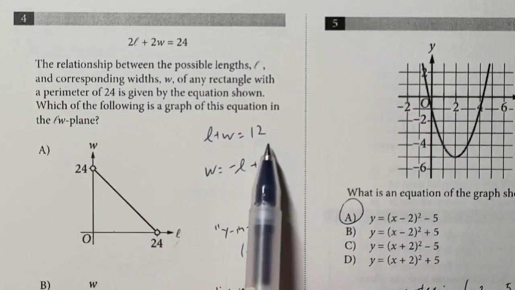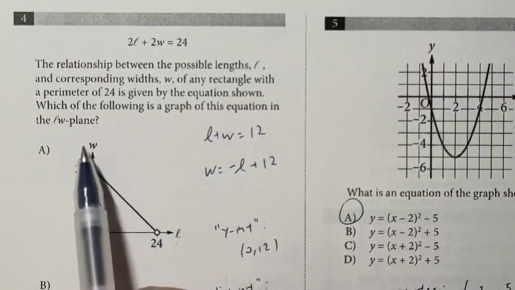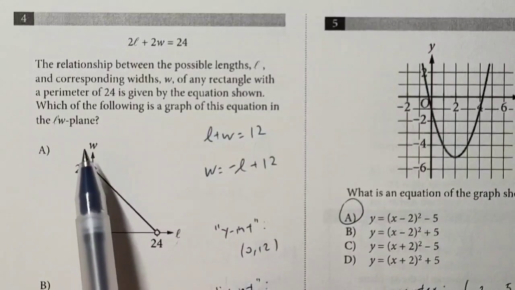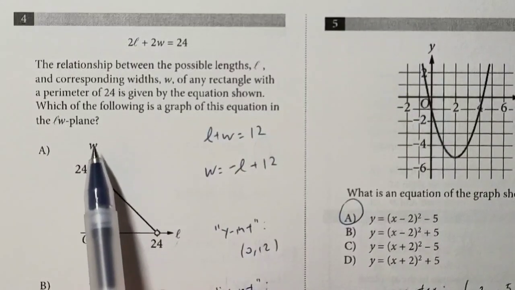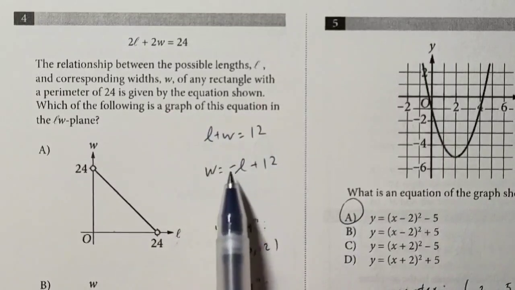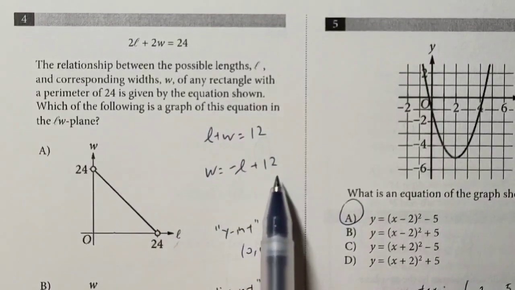So L plus W equals 12. And then since W is like the Y, if we want it in slope-intercept form, Y equals mx plus b, we got to solve for W. So W is negative L plus 12, okay?